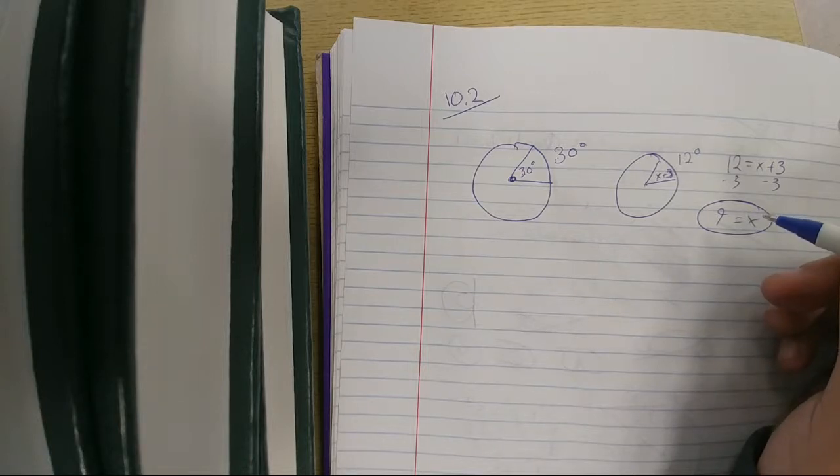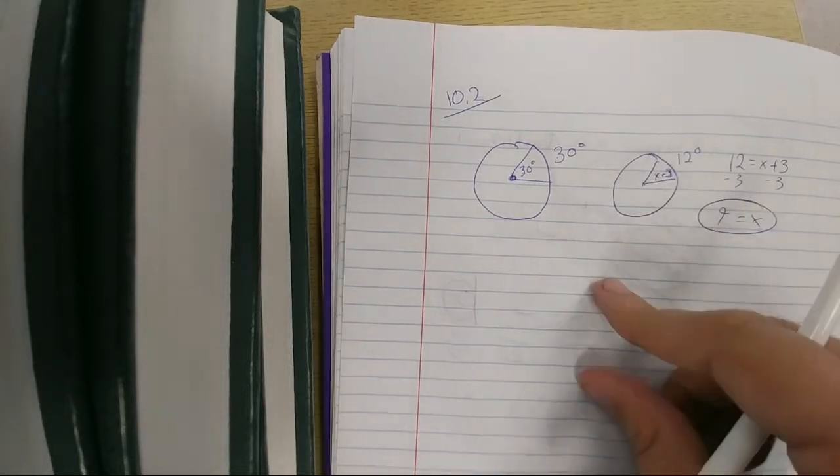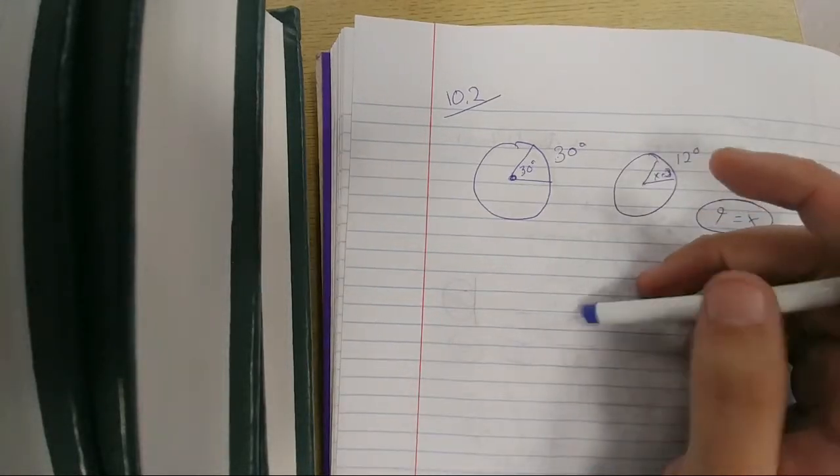These problems I'm getting are just from the textbook and from the review sheet I handed out the other day, which is attached to the Google post that this video is linked on.